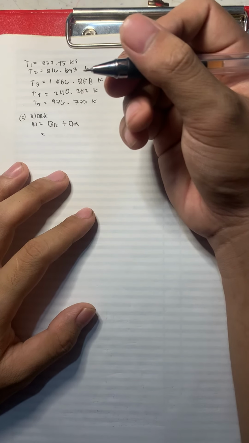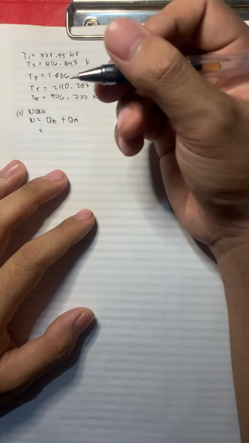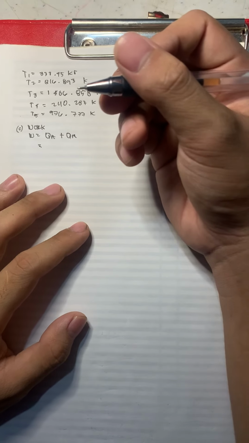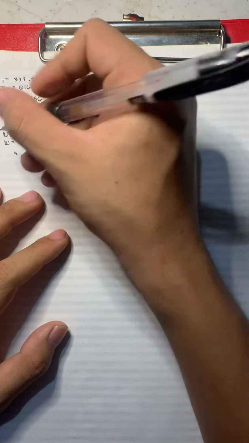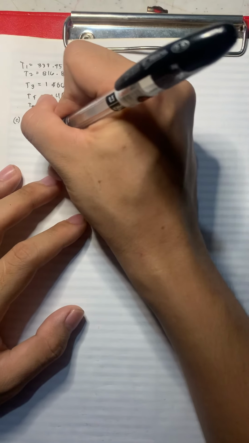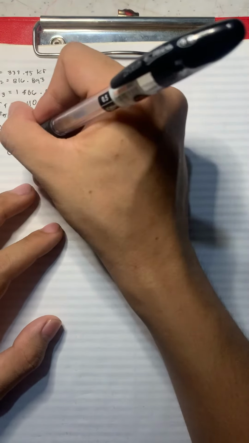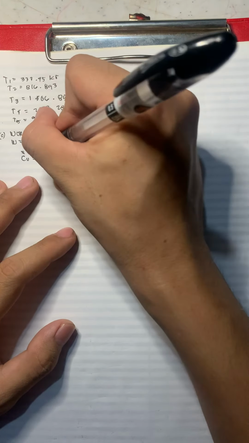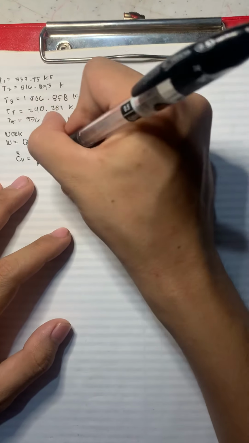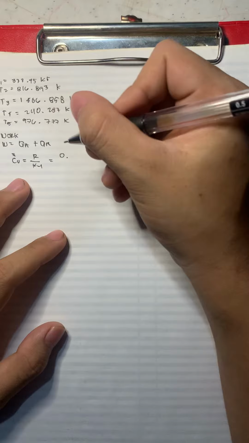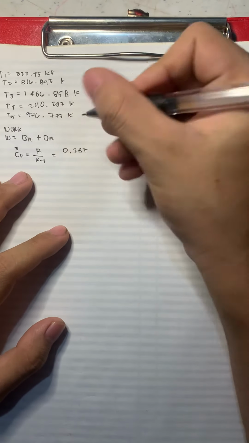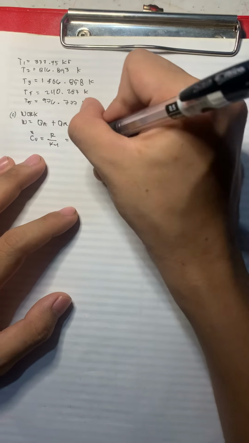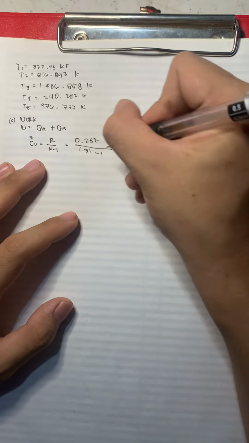But we will first find the constant volume and constant pressure specific heats. Now CV equals R over K minus 1, equals 0.287 over 1.31 minus 1.